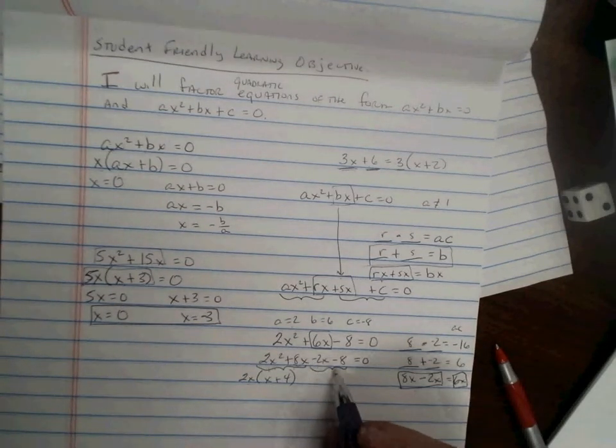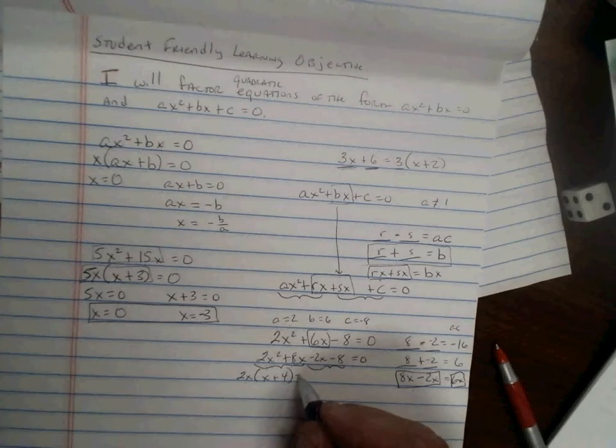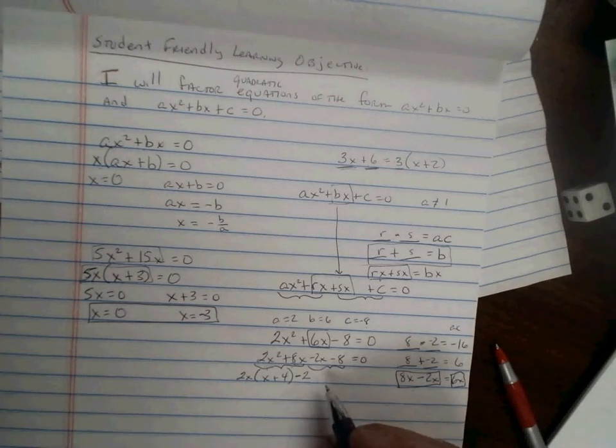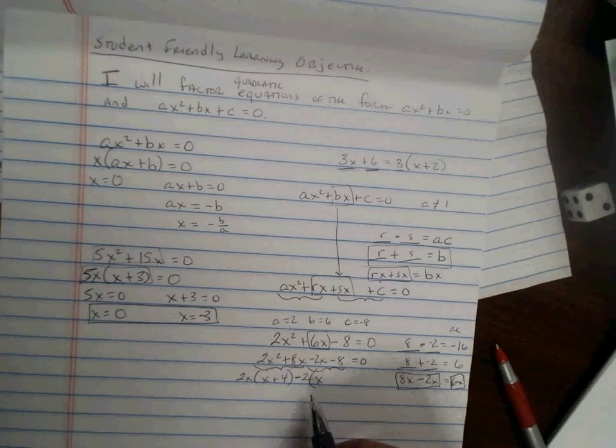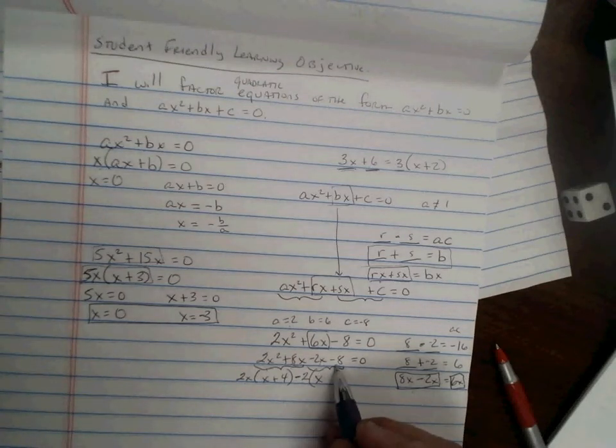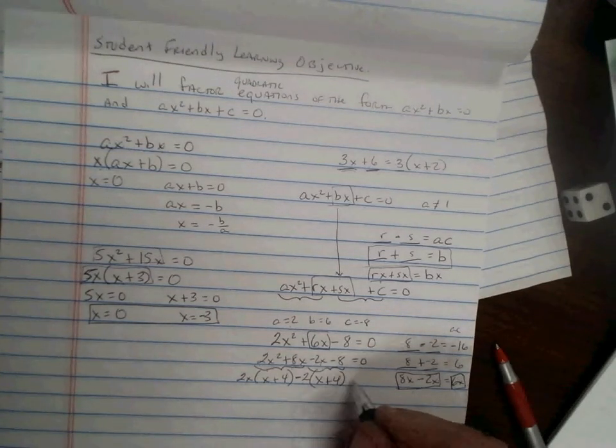Now here, when the leading term in this pair is a negative, I'm going to pull the negative out with it, and the common factor is negative 2. I ask myself, what times negative 2 makes negative 2x? That's just x. What times negative 2 makes negative 8? And that's plus 4.